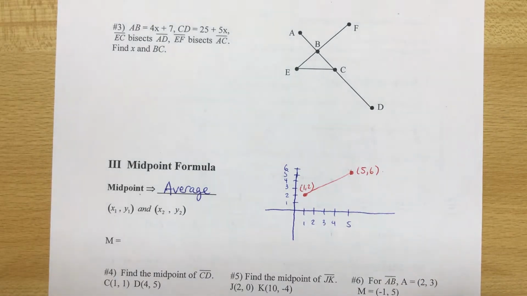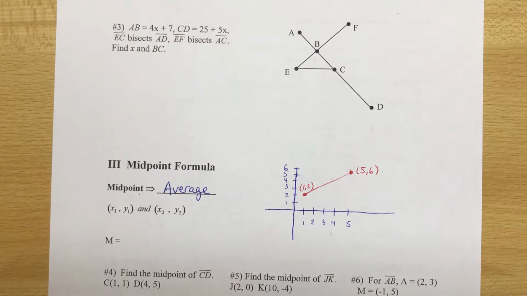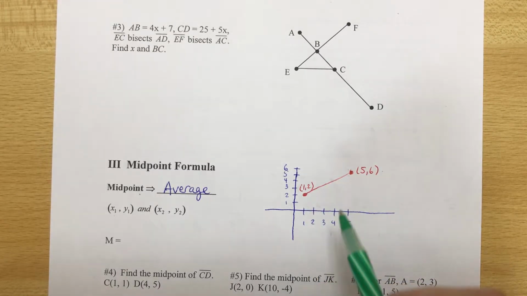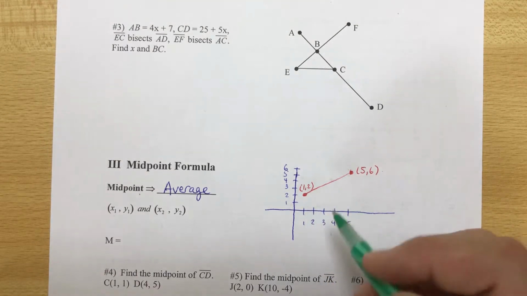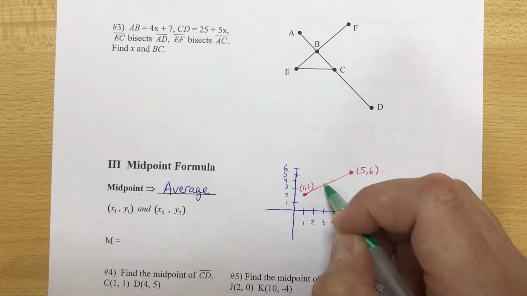Okay, so there's the segment. If I wanted to find the midpoint of this, especially if I had graph paper, I could almost eyeball this. I could almost eyeball where the point is, and let's see, maybe somewhere around here. That kind of looks like the point.